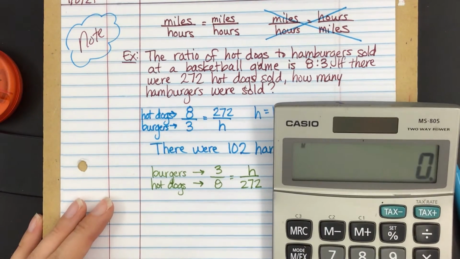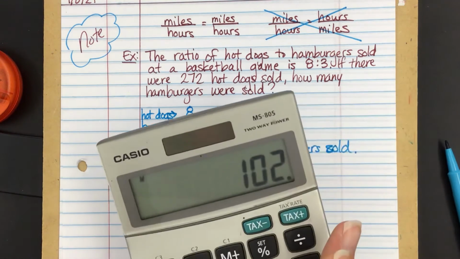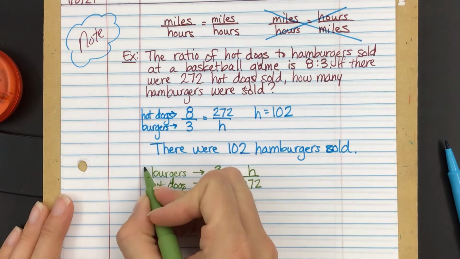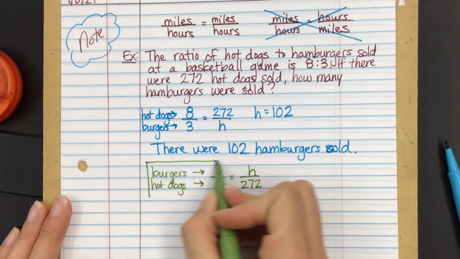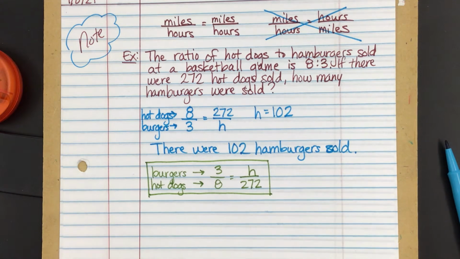So as long as you're consistent with which one you have on the top and which one you have on the bottom, it doesn't matter how you set up your ratios. Okay? See, look, I got 102 again. So I just wanted to show you that. Just a little offshoot of that example. Okay.